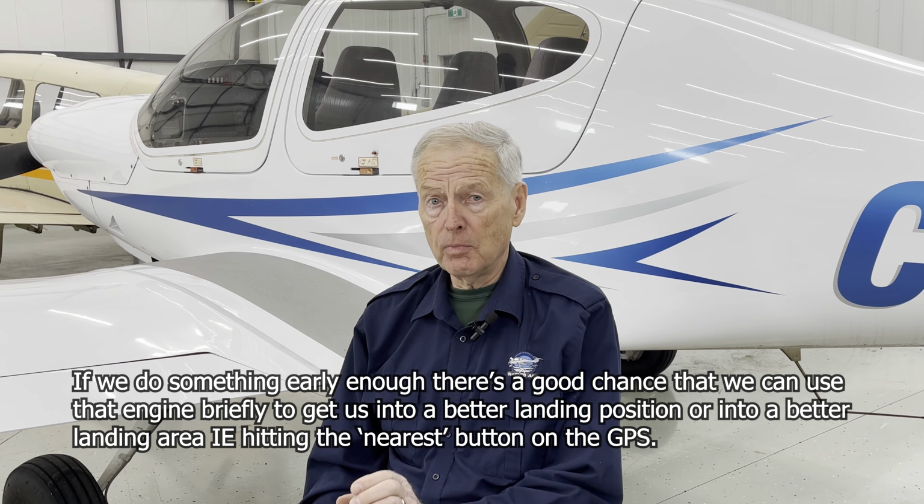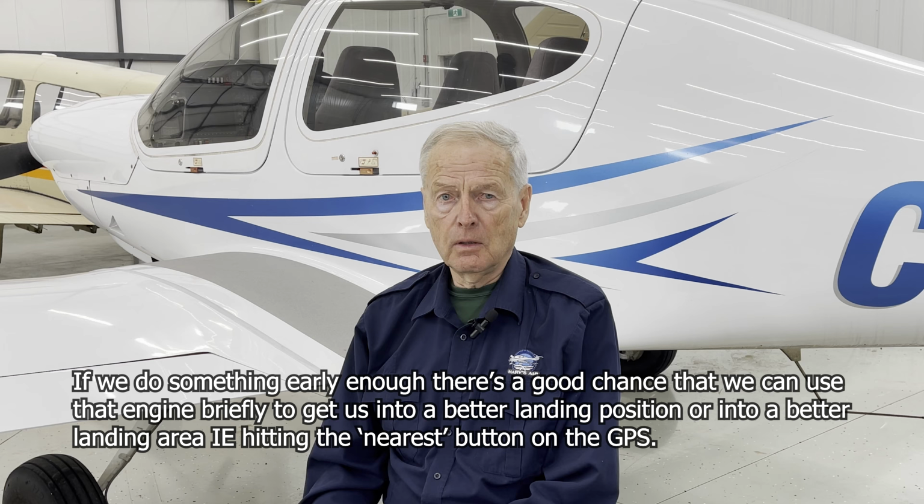Maybe if we hit the nearest button on our GPS function, we can get to where we need to go. Thinking of other failures, when we think failure, something has broken. Okay, obviously we have no control of that event or of changing that event.